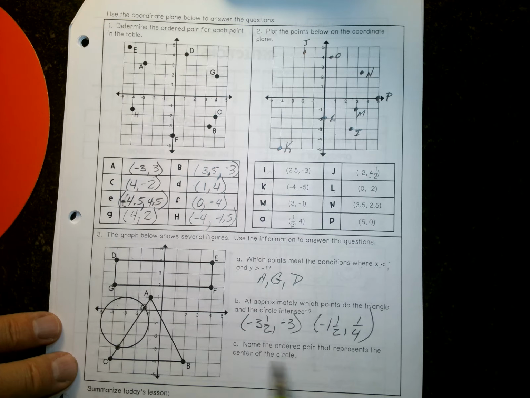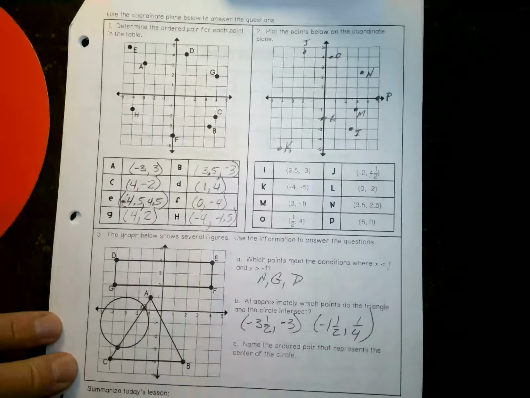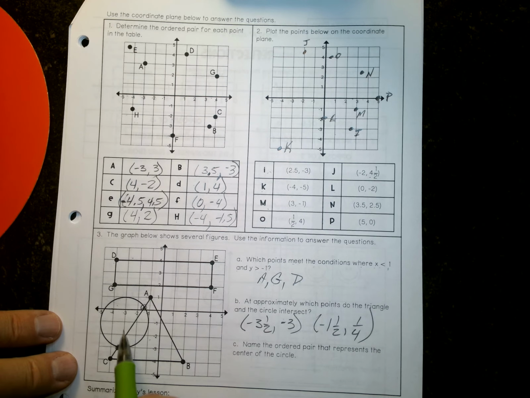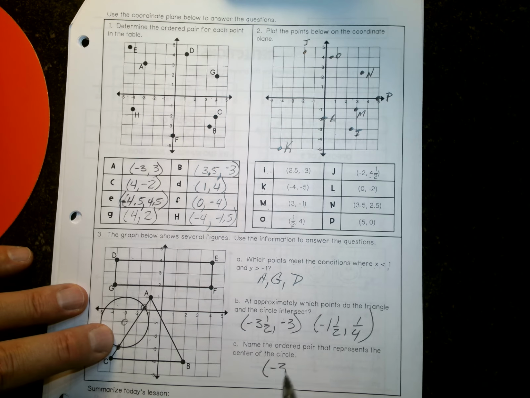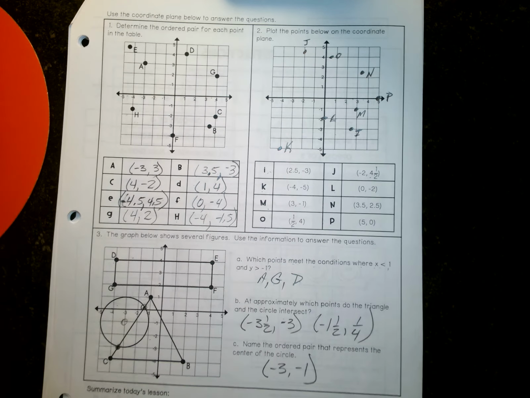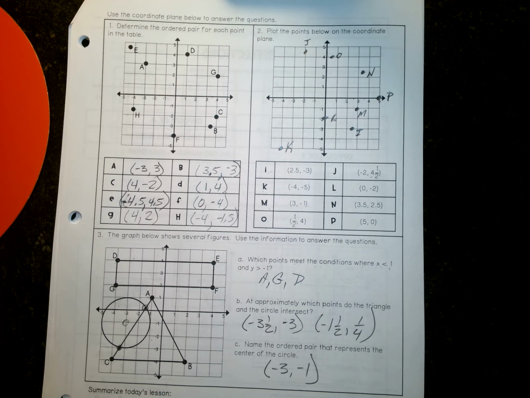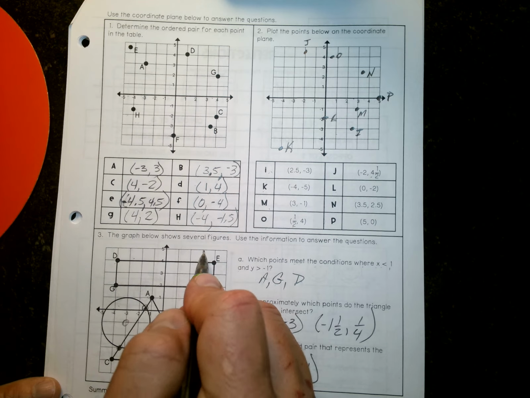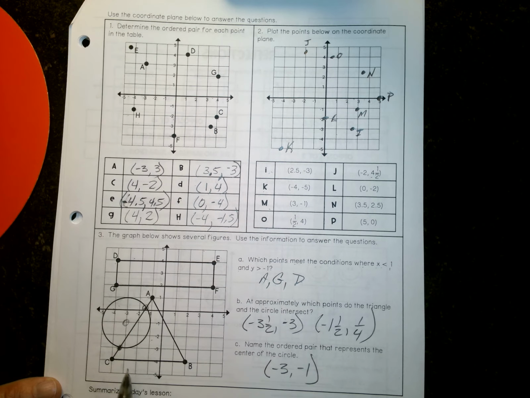And then finally, name the ordered pair that represents the center of the circle. The center of the circle. So the center is probably about right here, so it's -3, -1. Okay, so again, just a different way to look at the coordinate plane. Again, this is quadrant 1, 2, 3, 4. This is X, this is Y, and there's your point of origin.